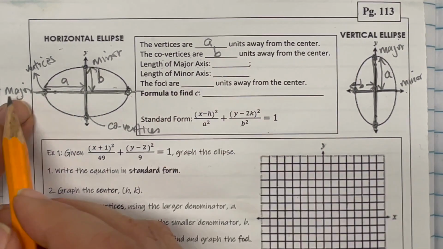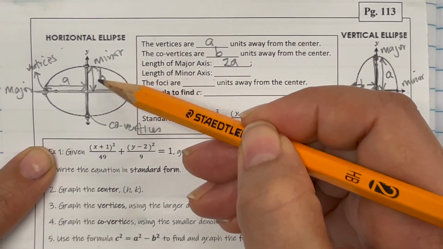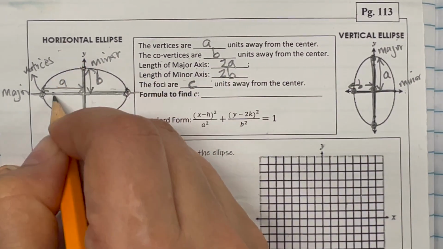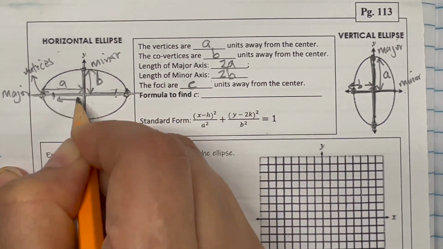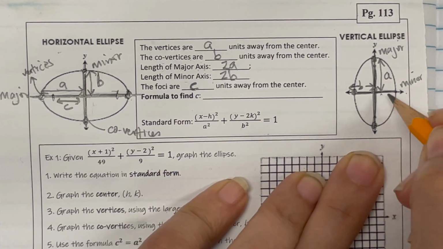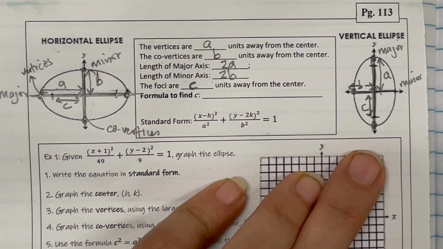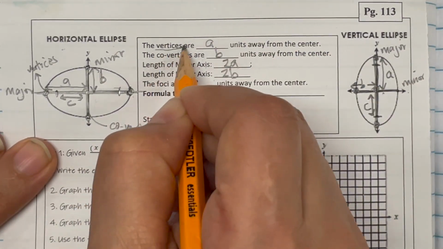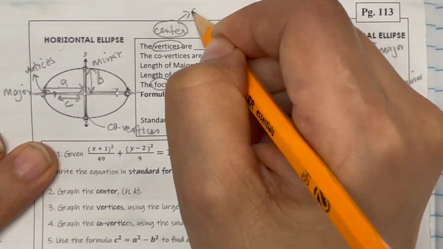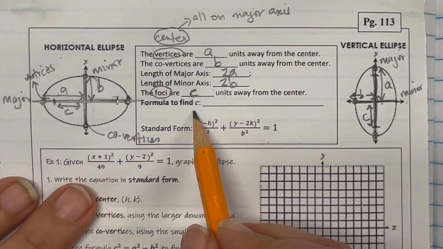Okay, we're looking at the length of the major axis. So here's the major axis. The length is, there are two A's, so that's A plus A, that's 2A. And your minor is B plus the other B, which is 2B. All right, the foci are C away from the center. Your foci are also located on your major axis. So from the center to the foci, that's C. Whether that's vertical or horizontal, whatever your longer side is, the distance to the foci is C. All right, so let's go ahead and circle vertices, foci, and write center, because all three of those are on the major axis. So go ahead and write down, all of that is on the major axis.